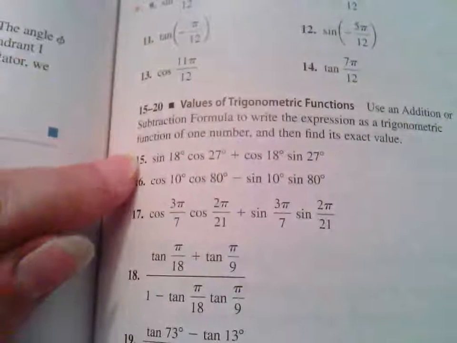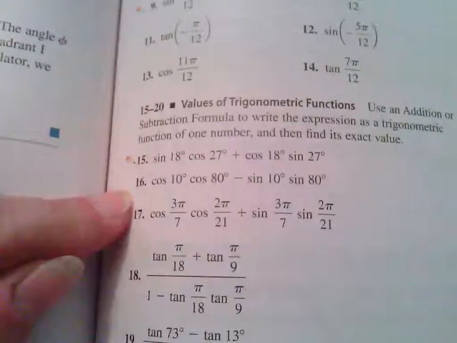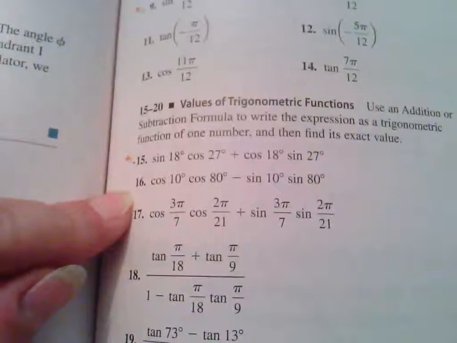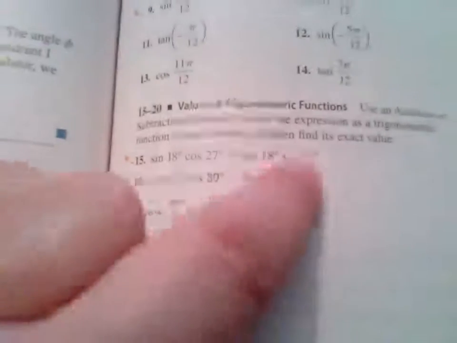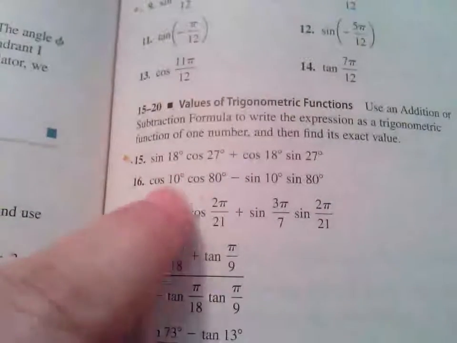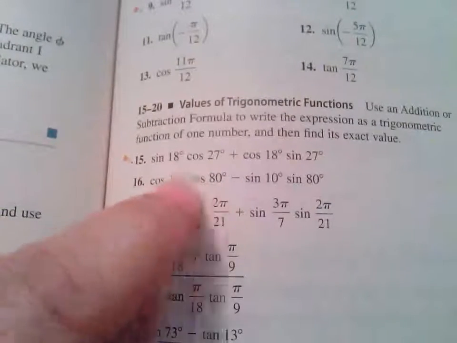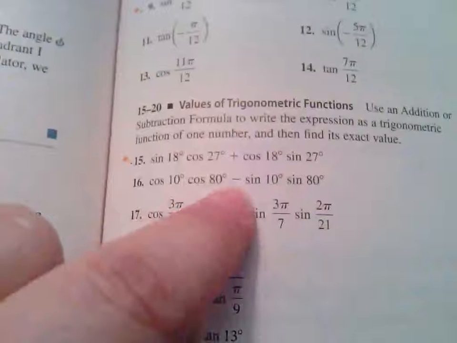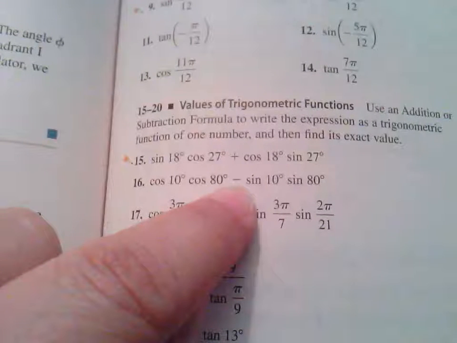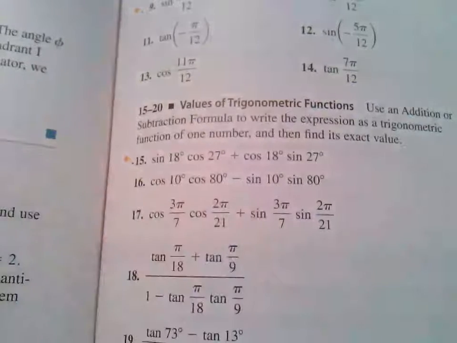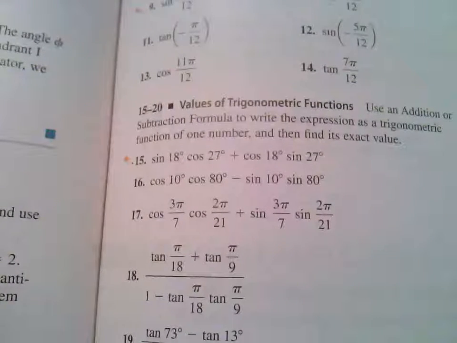So the only way that this 15 and 16 become hard is if you forget your order of operations. You need to multiply these two values first, then multiply these two values, then add, multiply these two values, then subtract. Okay, so just make sure that you do your order of operations correctly. And those are the only two formulas that you are going to need to worry about with 7.2.